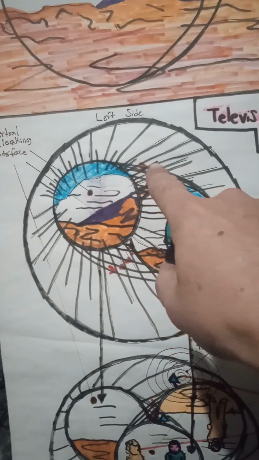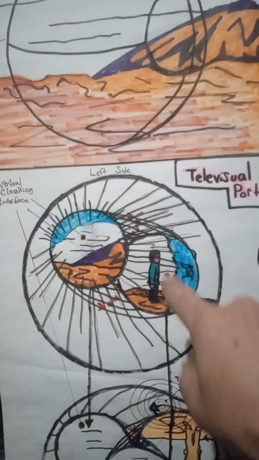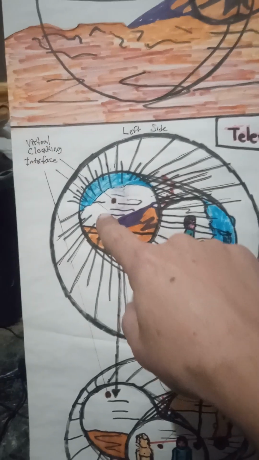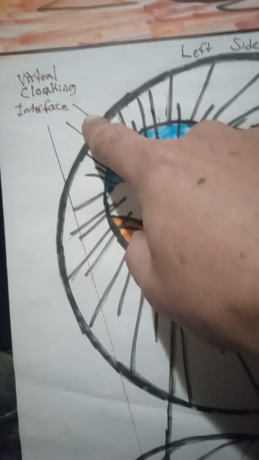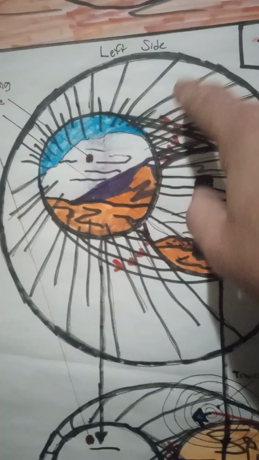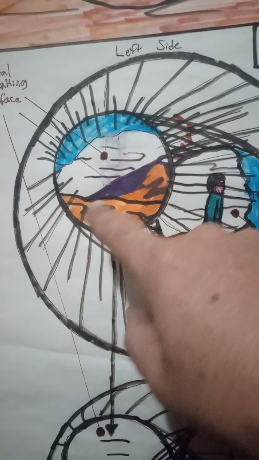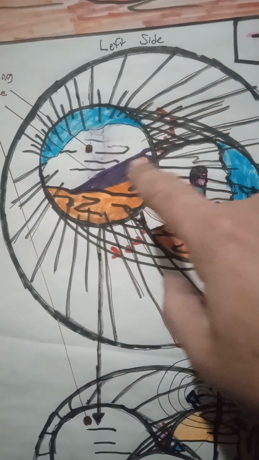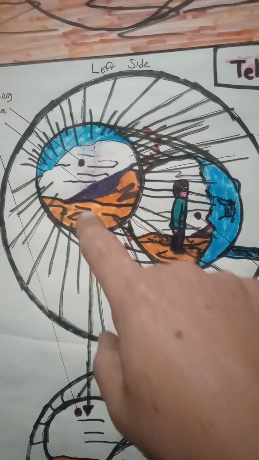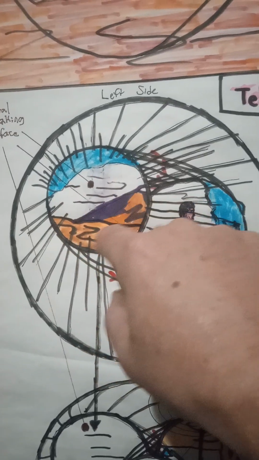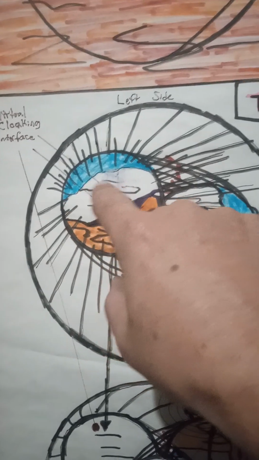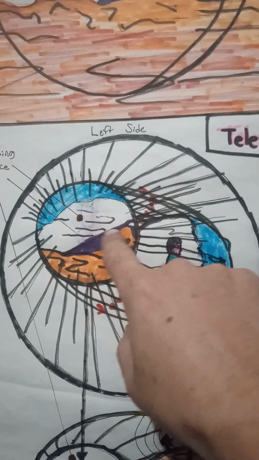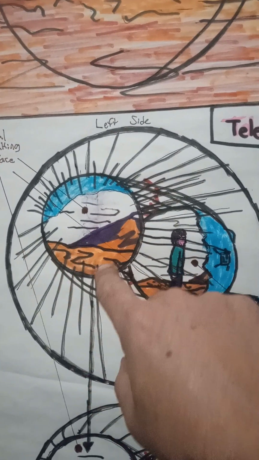Okay, this is a left view of John's portal, and what you see on this side is the virtual cloaking interface, and these are the optical lines that take the light in and send it out the other direction all around. And this is the cloaking, the virtual form of the desert that it's in. This is a mountain range behind it, and this is the desert.